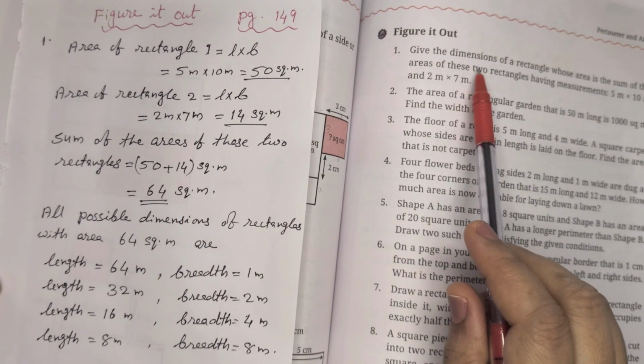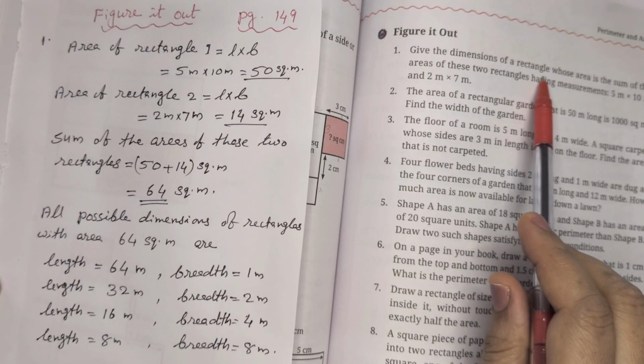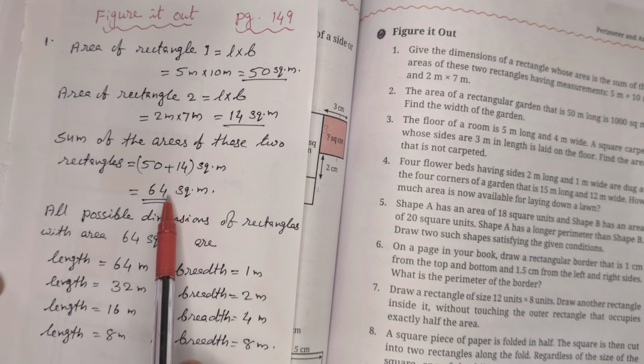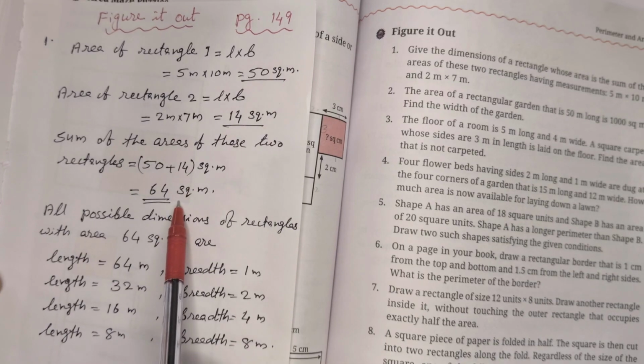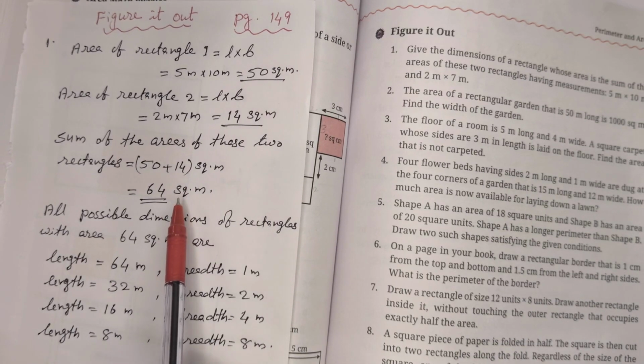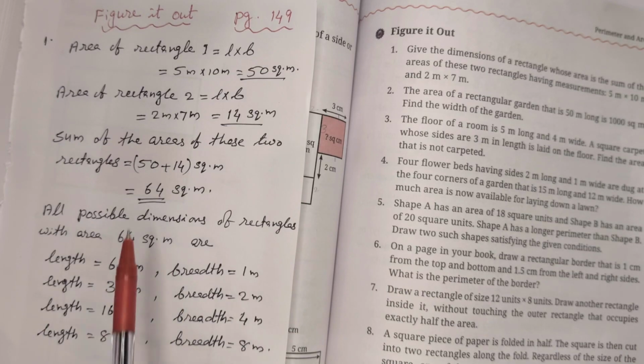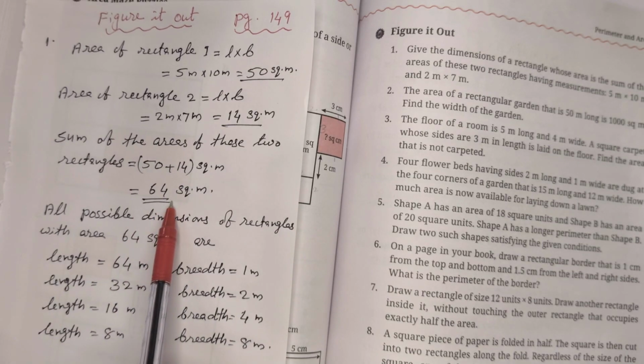Now give the dimensions of the rectangle whose area is the sum. That means the sum of the areas of the rectangles is 64. Give any possible dimensions, are there or not, that we have to check. We got 64 as the area.